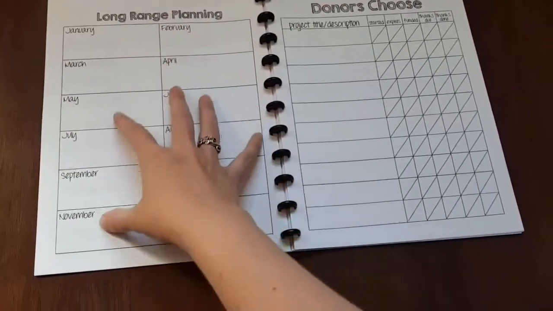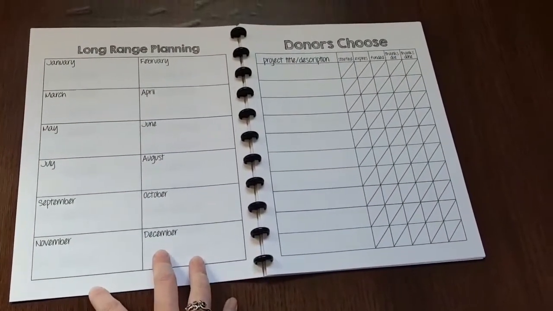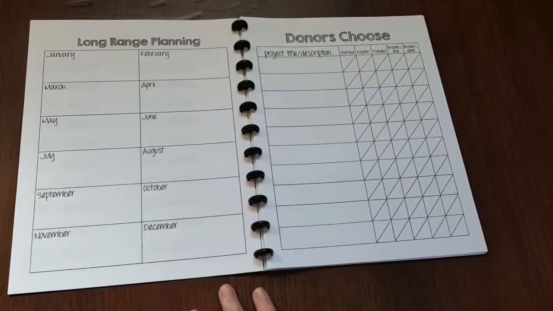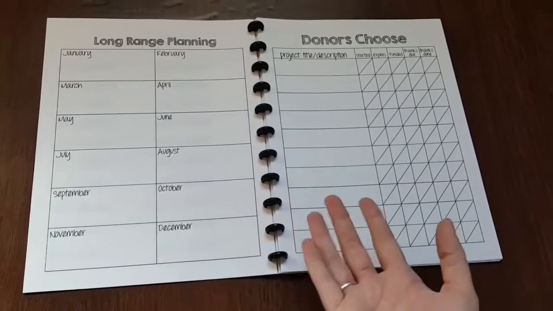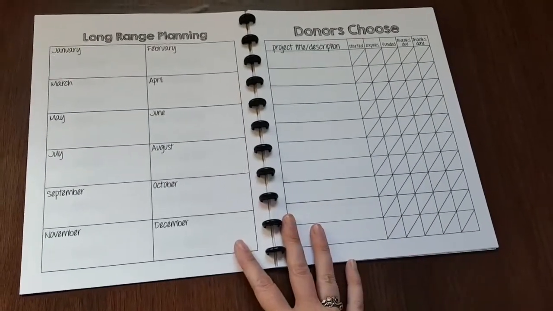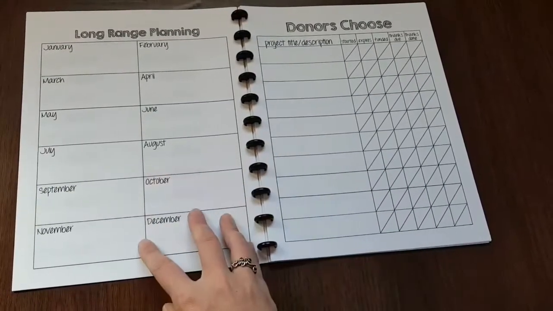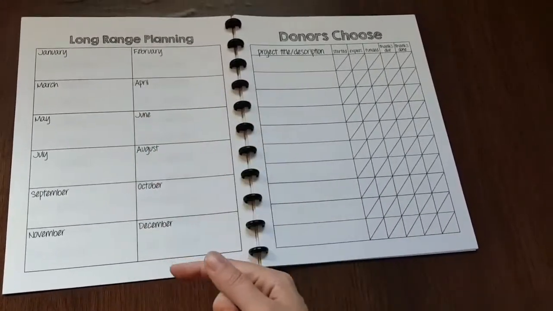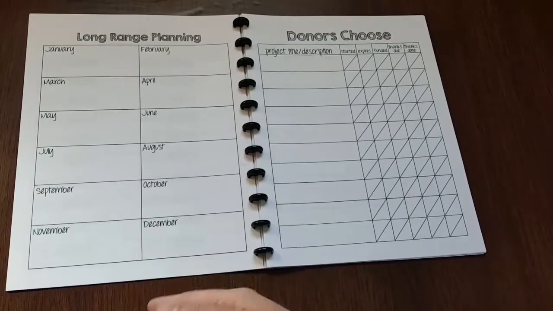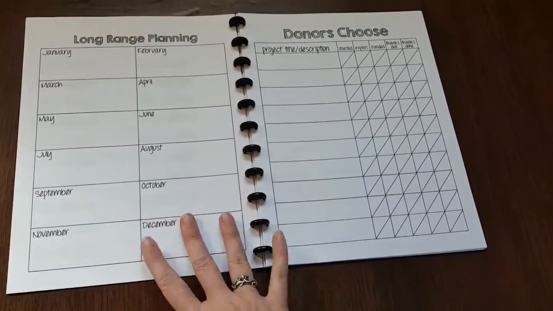And then there's also something for long-range planning. So this could apply to any kind of business or any other sort of venture that you want to plan out long-term. But if you want to write down different holidays that you want to make sure you touch on, or things like that, this is a good one for that.